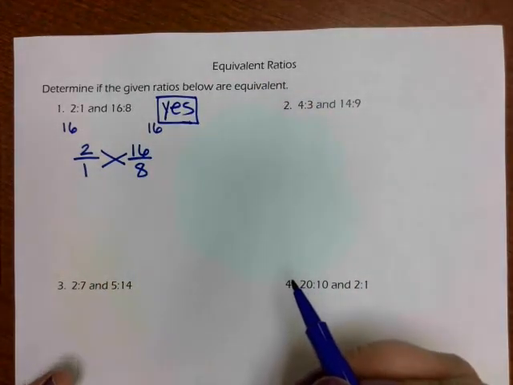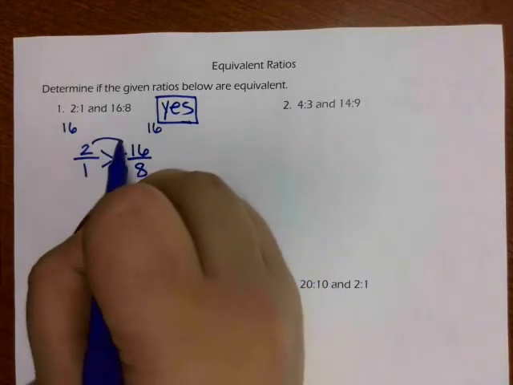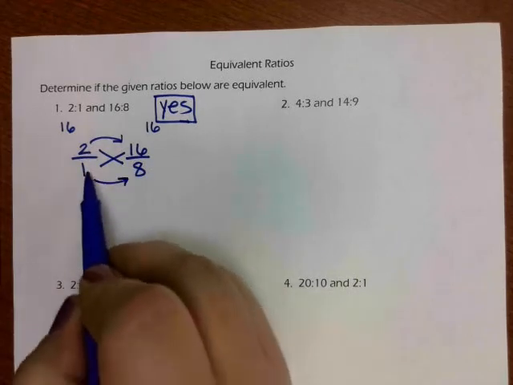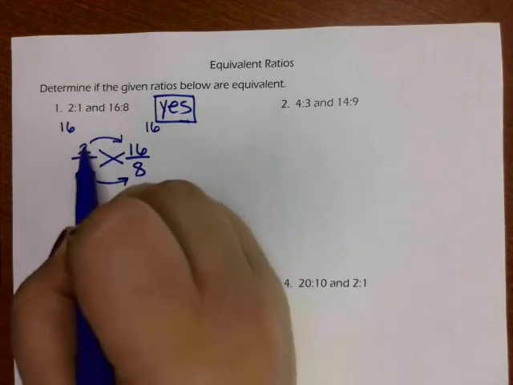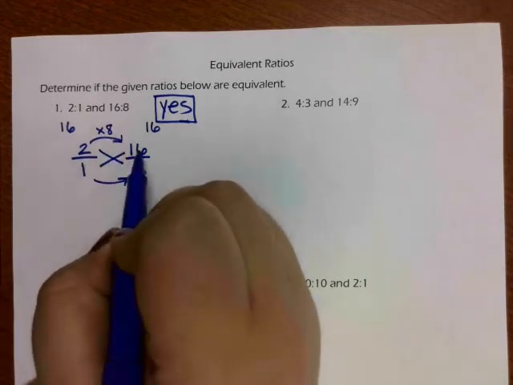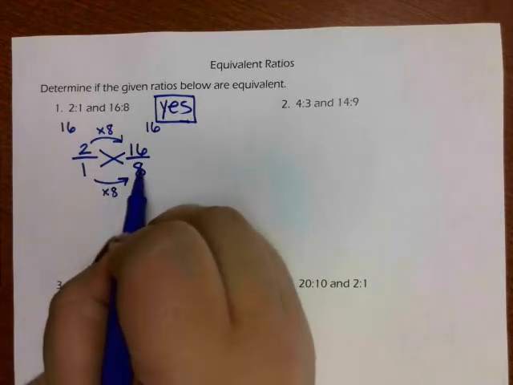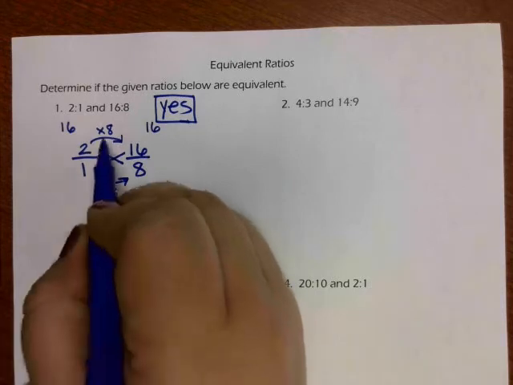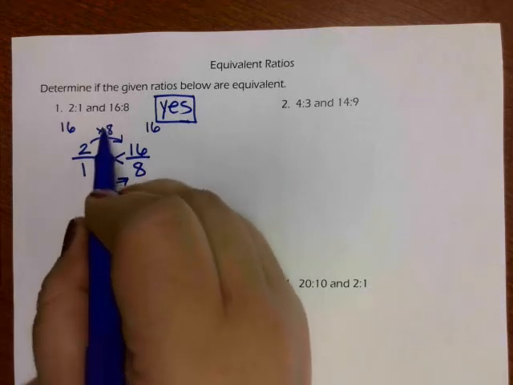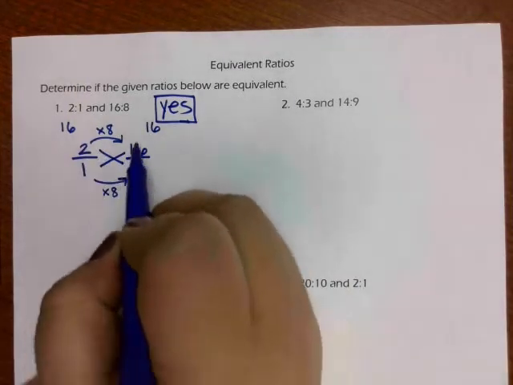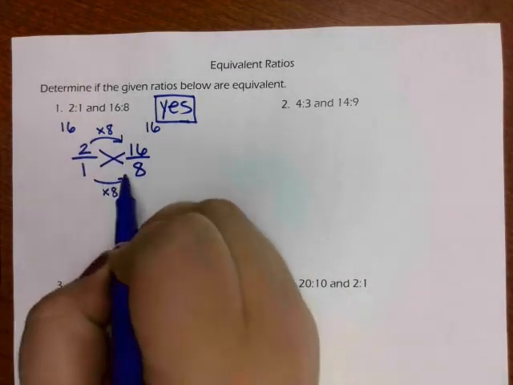Now the other method you could use, which doesn't always work or might be a little bit harder to see, is to try to see if there's a relationship going across from 2 to 16 and the same relationship going from 1 to 8. So in this case, I know that I can multiply 2 times 8 and that will get me 16. I can do the same thing down here. 1 times 8 will get me 8. So because I multiplied by the same factor on top and bottom, or my numerator and my denominator, they are equivalent. So whichever way you prefer, cross multiplying or finding that relationship across if there is.